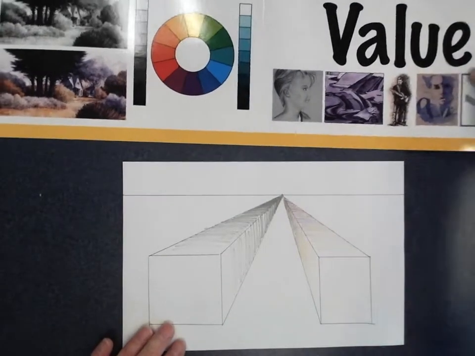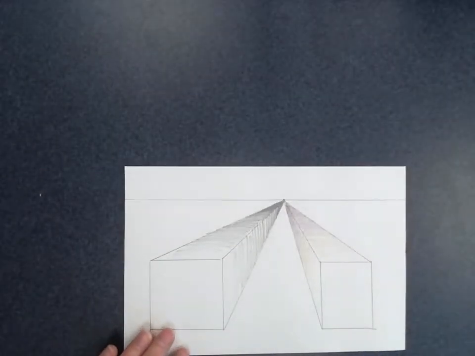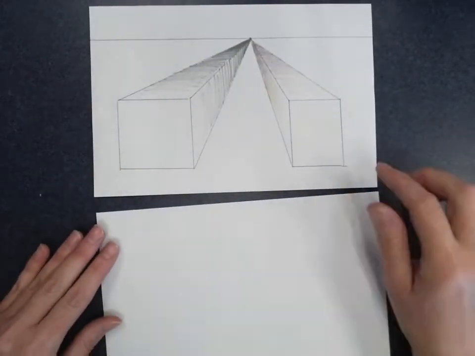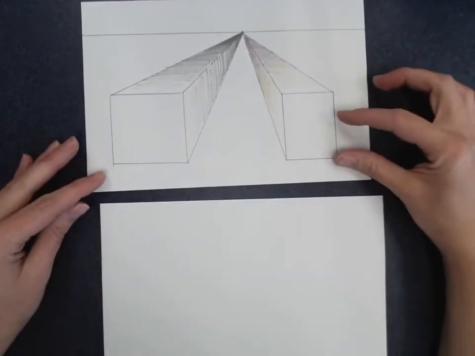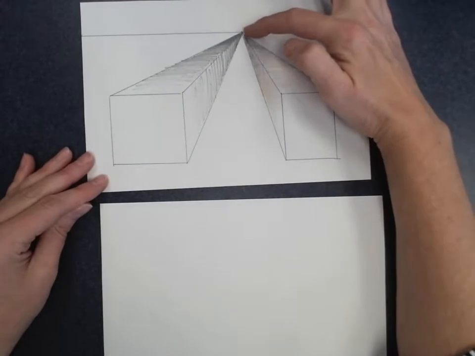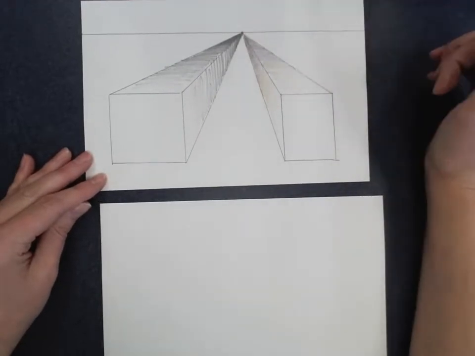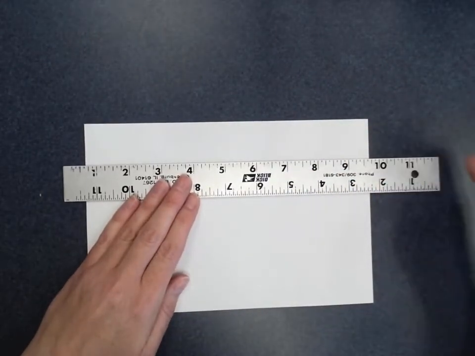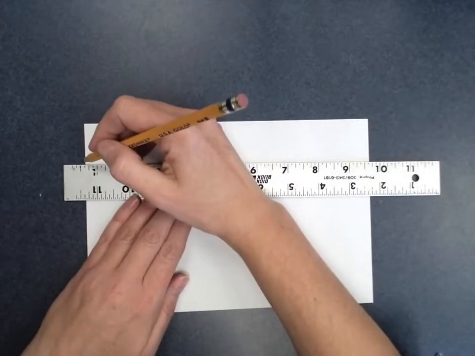So we are practicing on a small half sheet of paper, making three-dimensional boxes, all converging and vanishing at a vanishing point. Our first step will be to put the horizon line in, and we are using a ruler and a regular pencil.